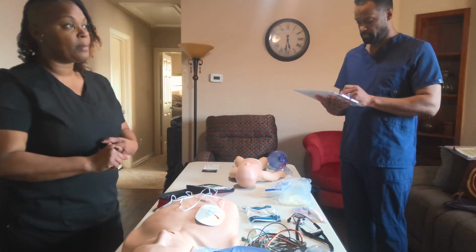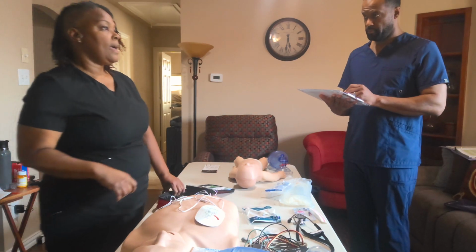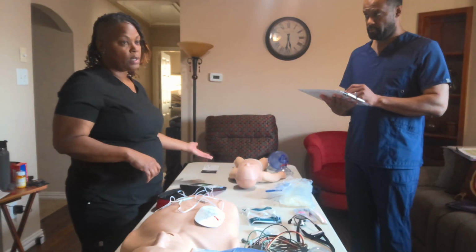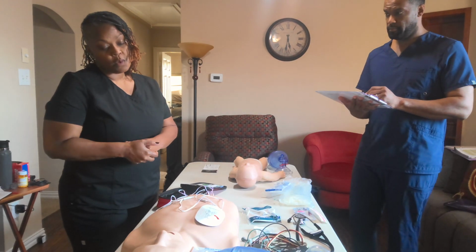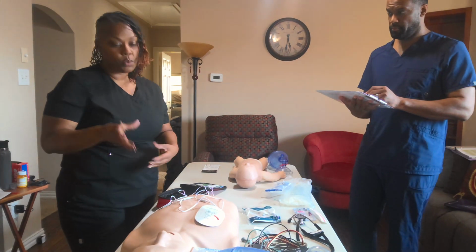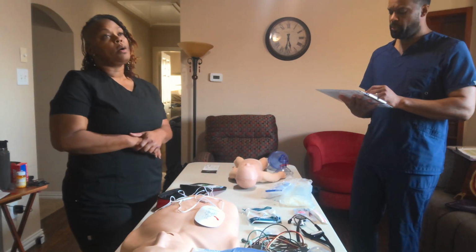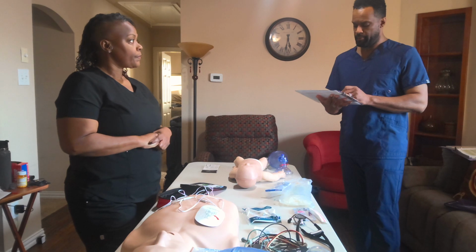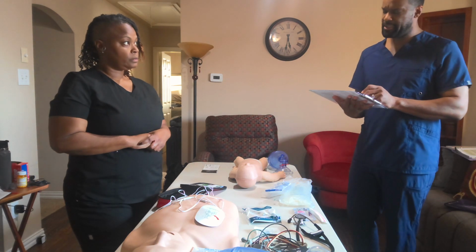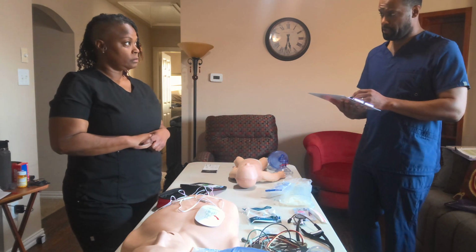We've had 1 milligram of epi put in, and we are getting someone to come and give us advanced airway, but we don't have that just yet, so we're just bagging. And we're at the 2-minute mark now. Oh, okay. So what is the rhythm? VTAC, excuse me, VFib is on the monitor now.